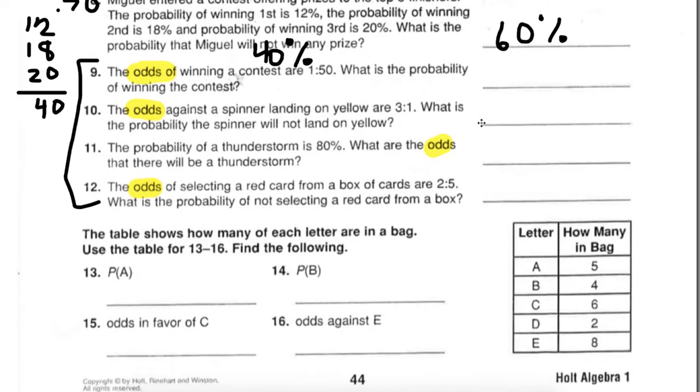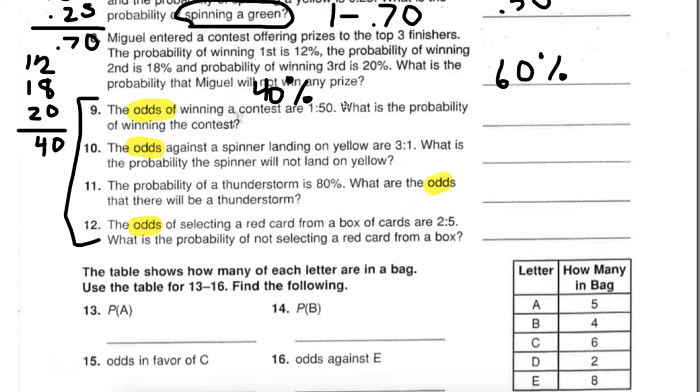All right, so let's go down here. So it says the odds of winning a contest are 1 to 50. So that means that one person is going to be a winner. And then we have 50 people. 50 people will lose. Second number is not the total number of people. So in this case, the total number of choices or people here would be 51.